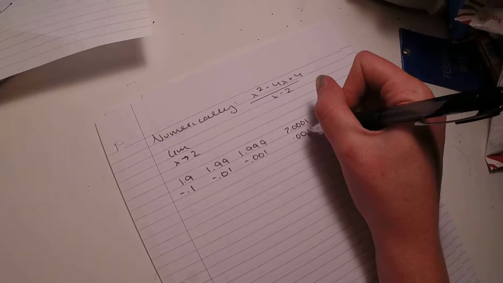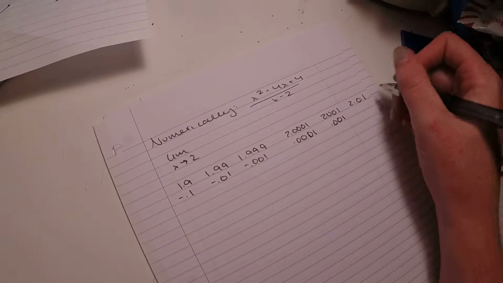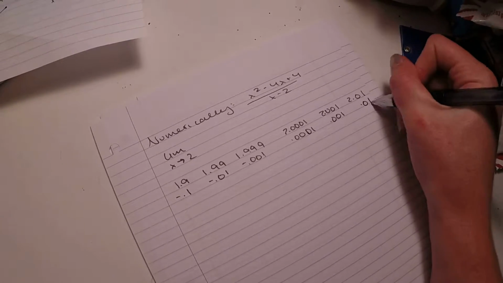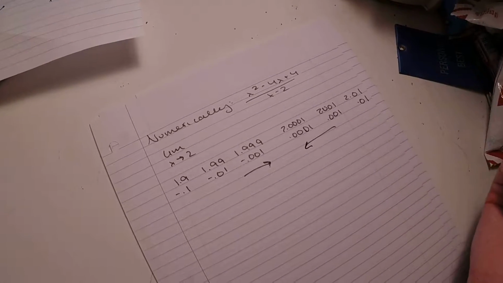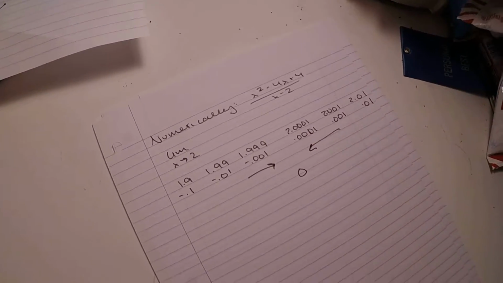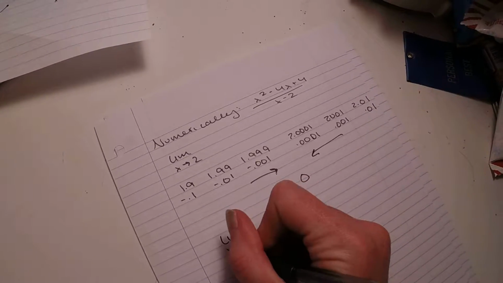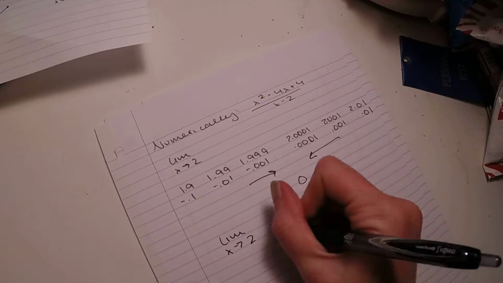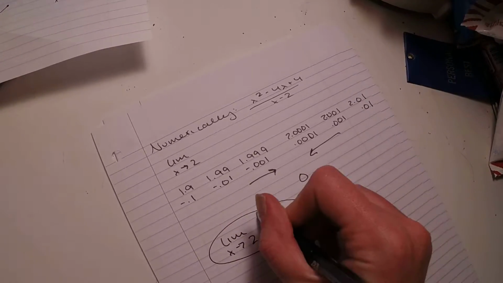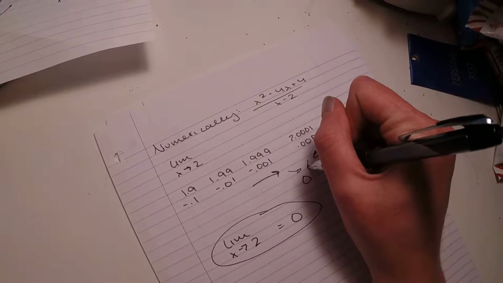0.0001, 0.001, and 0.01. And now we can see that they're all converging to 0. So we know that the limit as x approaches 2 equals 0, because that would be where they're going.